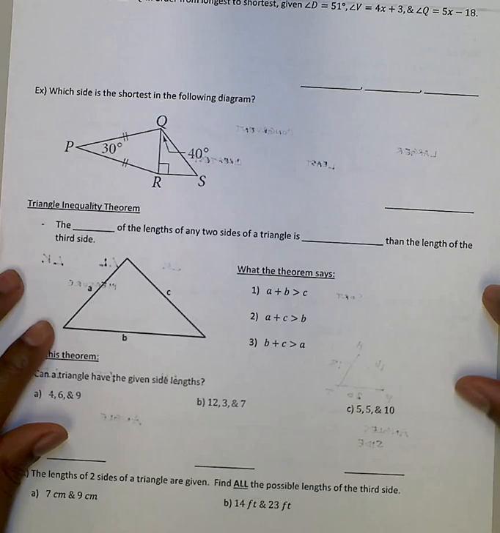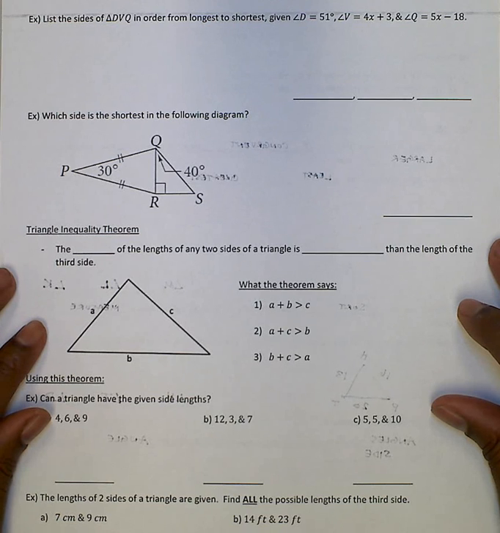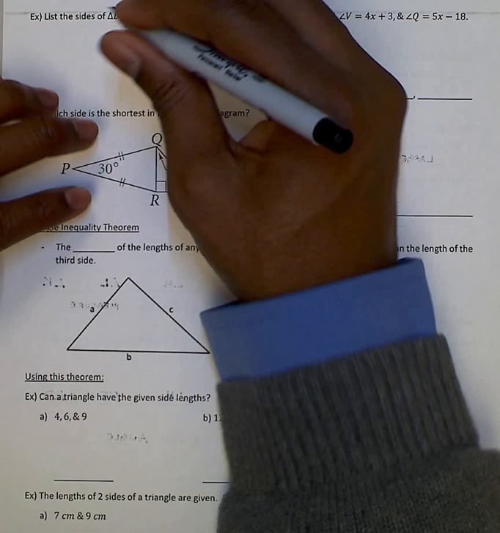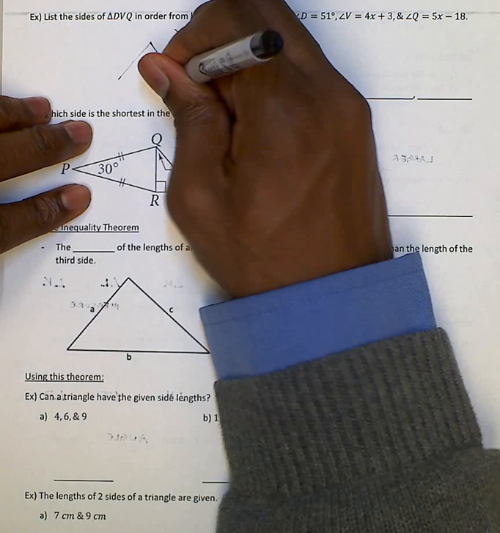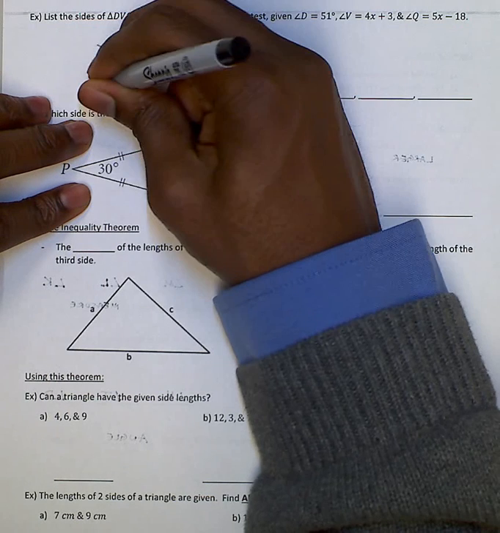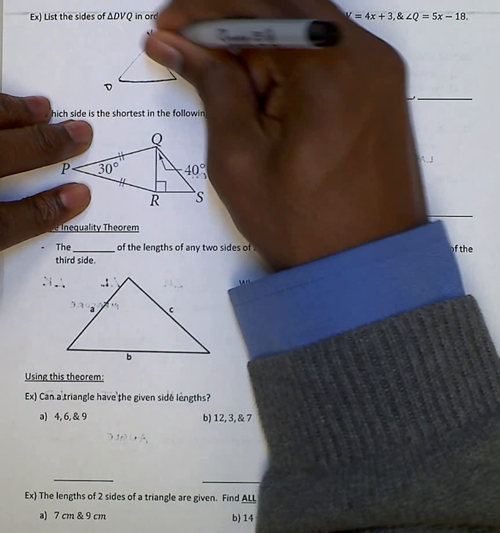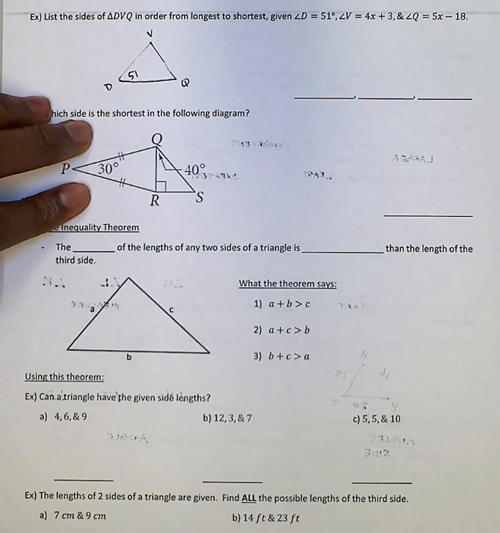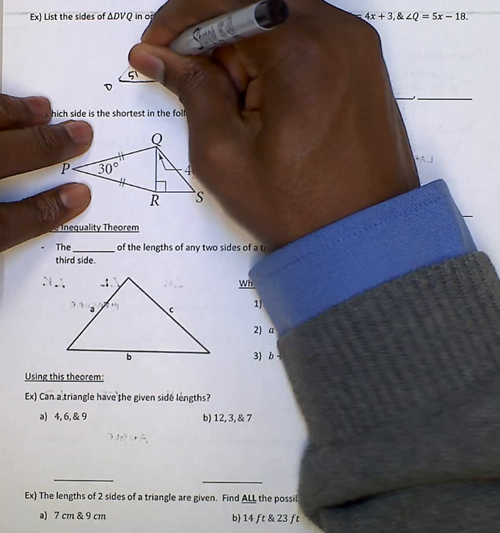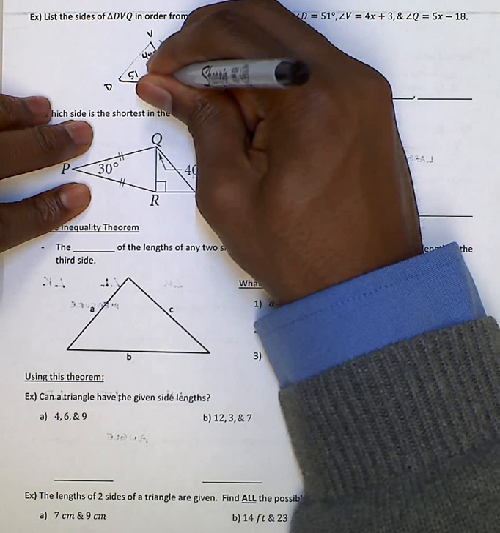Back side. List the sides of triangle DVQ in order from longest to shortest. So we have triangle DVQ. Like I said, always a good idea to draw a triangle out. Angle D, they say, was 51. Angle V is 4x plus 3. Angle Q is 5x minus 18.